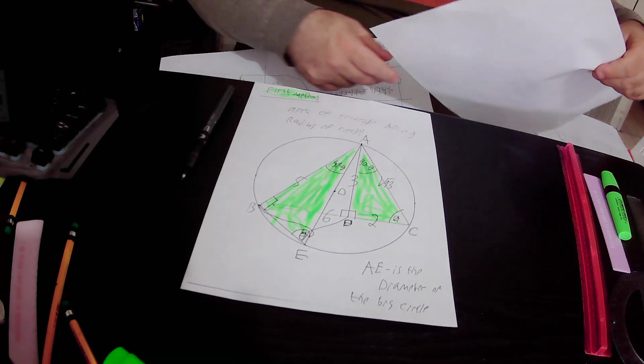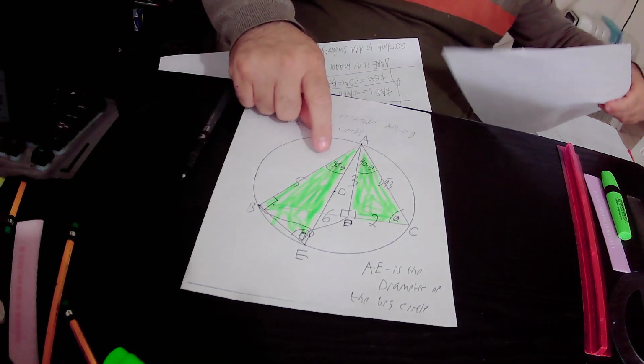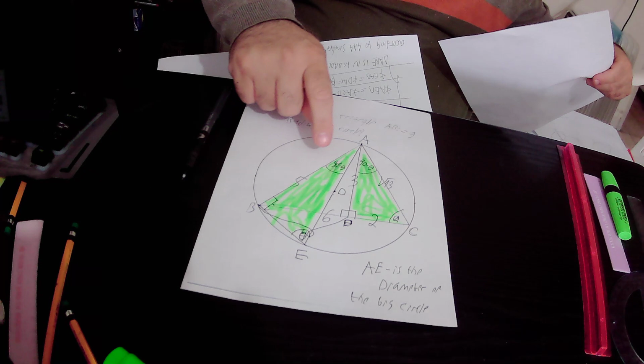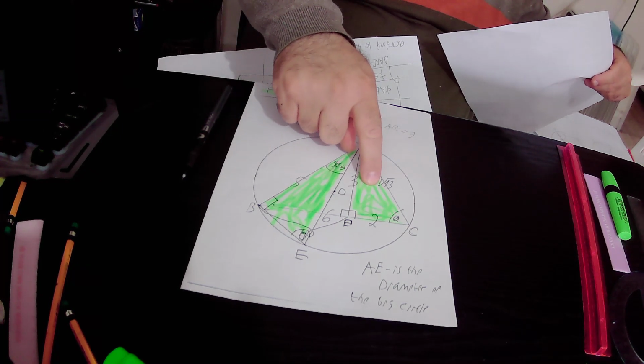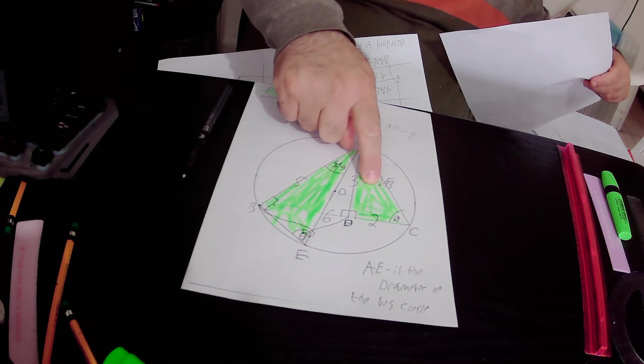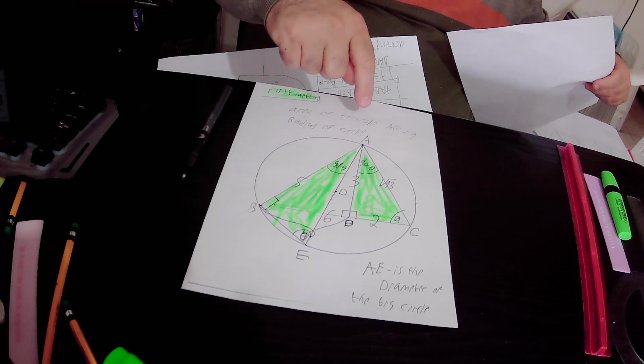Then we implemented the Pythagoras theorem on the right triangle ADC. This right triangle, the square of the hypotenuse equals the sum of the squares of the perpendicular sides.